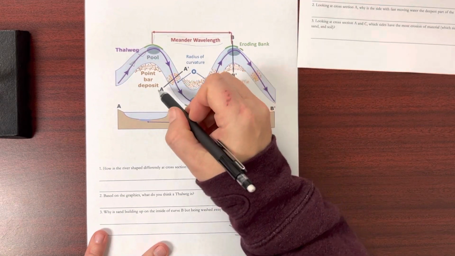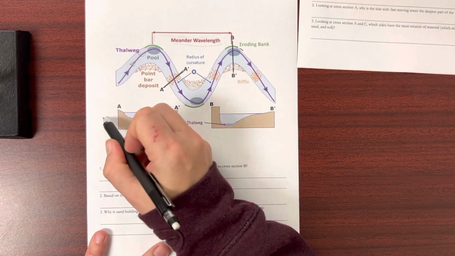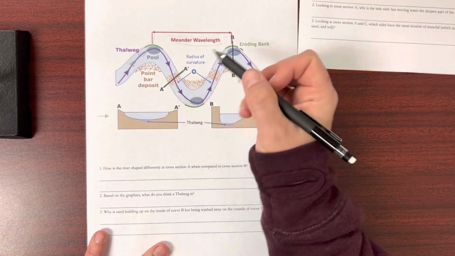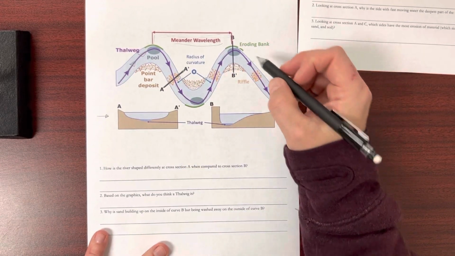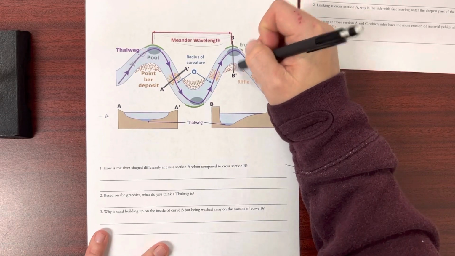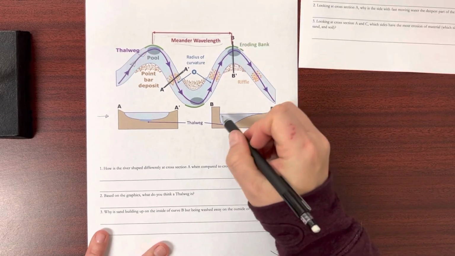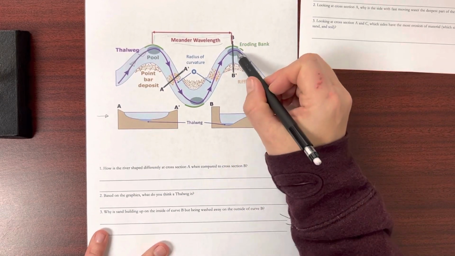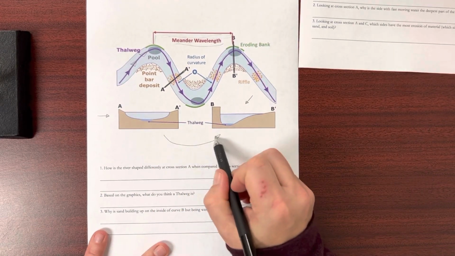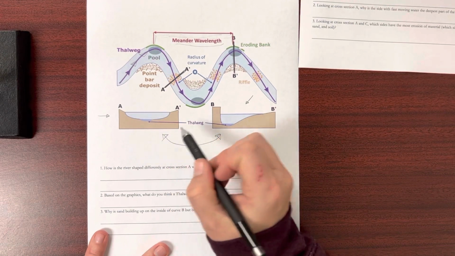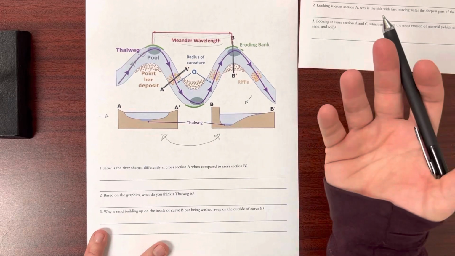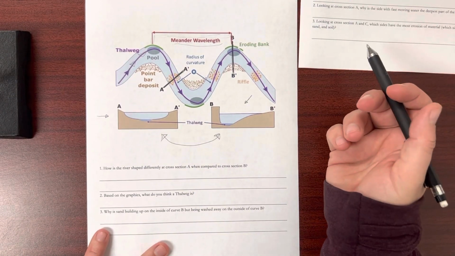We still have cross sections, so we have cross section A right here, and that's again where the river is relatively straight, not curved. But then for B, we see a cross section of where the river is curved, and the two do not look the same. And there's a reason for that, and it all has to do with the flow of water, and that's what you're trying to understand and figure out.